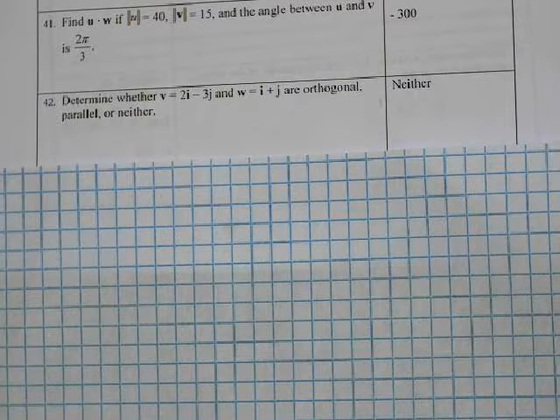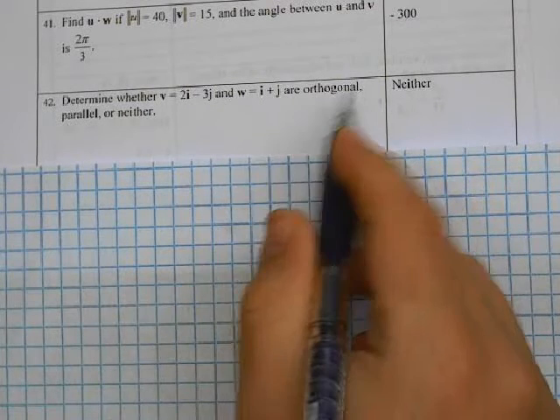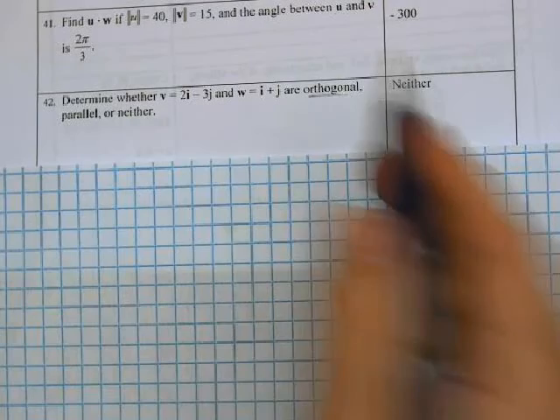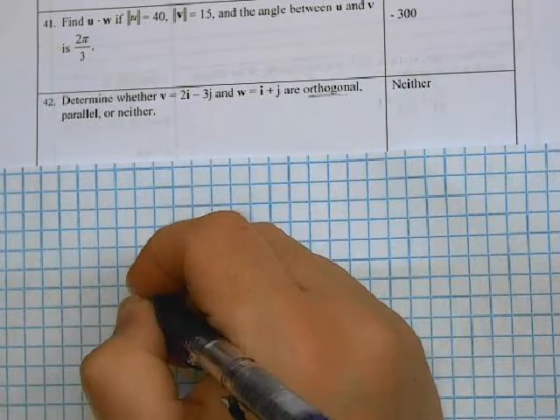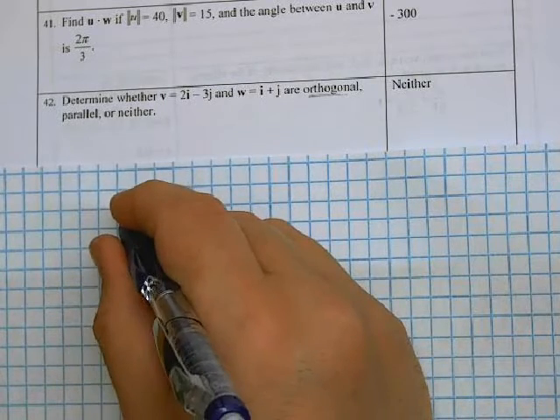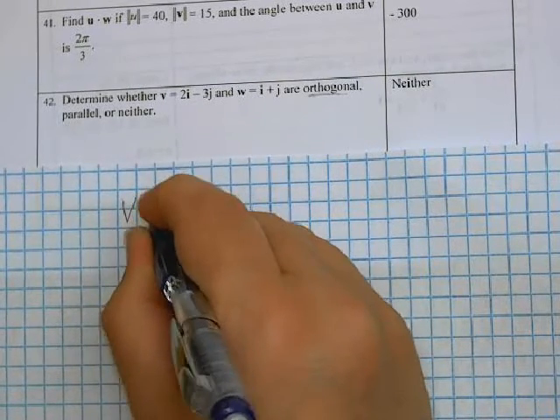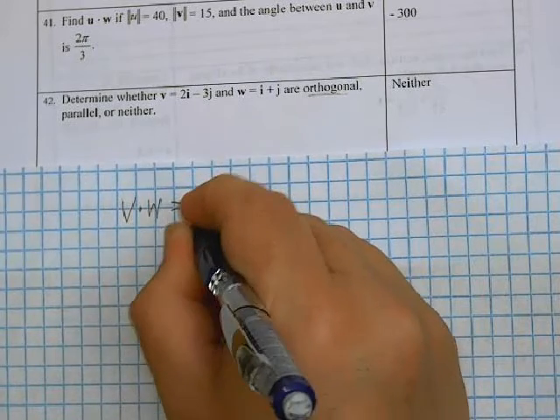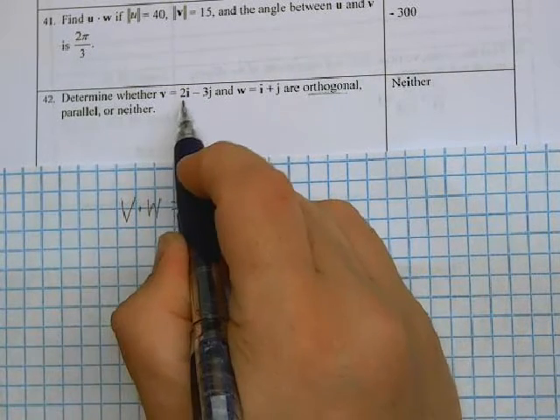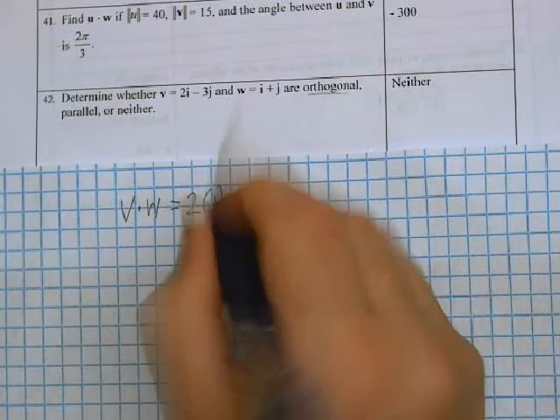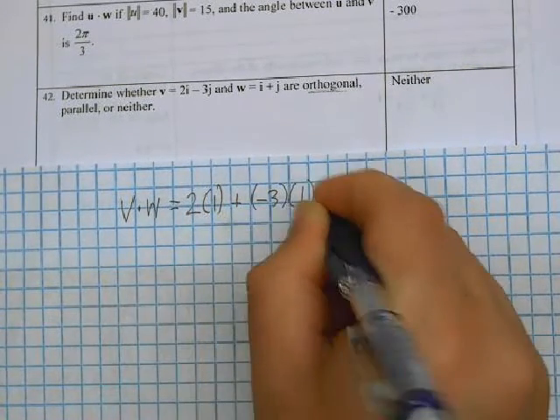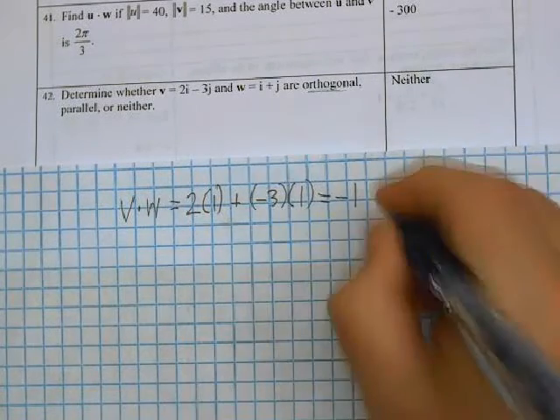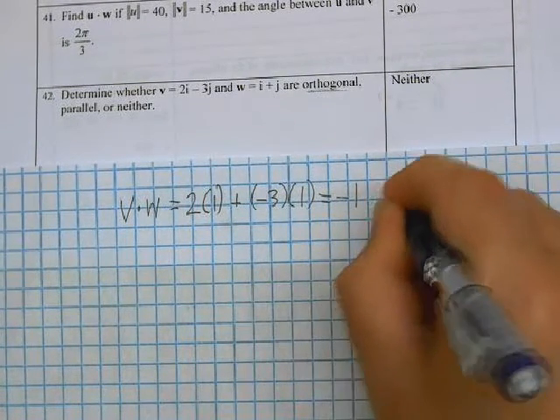Okay, 42, we have two vectors. We're supposed to determine if they're orthogonal, parallel, or neither. Well, orthogonal most of the time means perpendicular, and we know that they're perpendicular if the dot product is equal to 0. So v dot w is going to be equal to 2 times 1, the 2 and the 1 there, plus negative 3 times 1. And the dot product is negative 1, so they're not orthogonal.